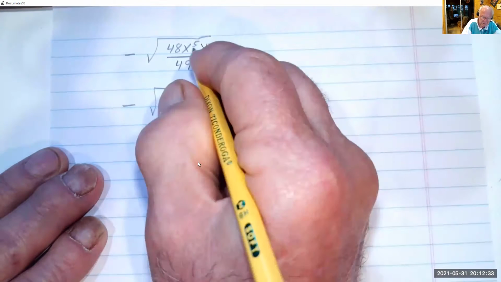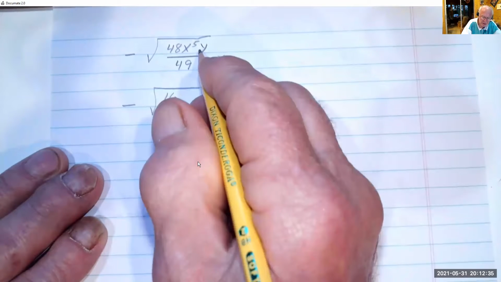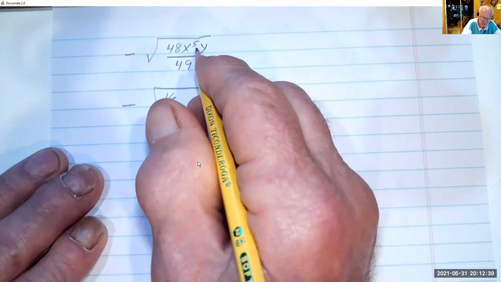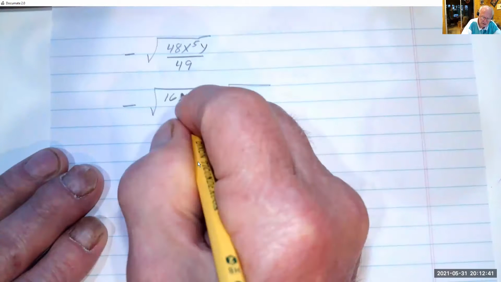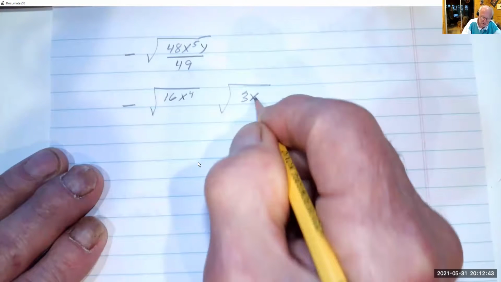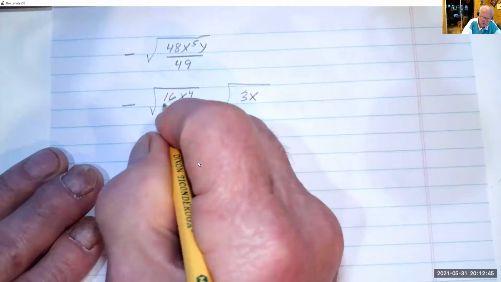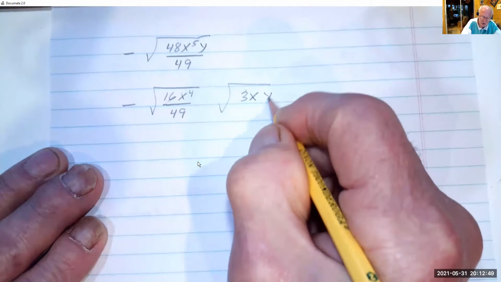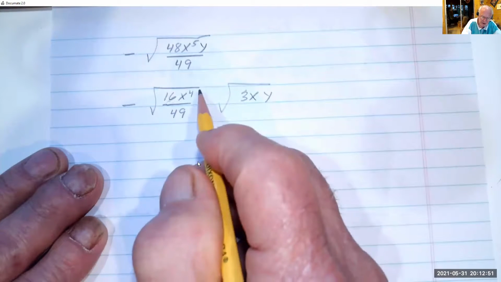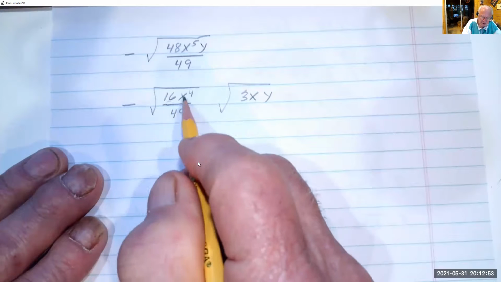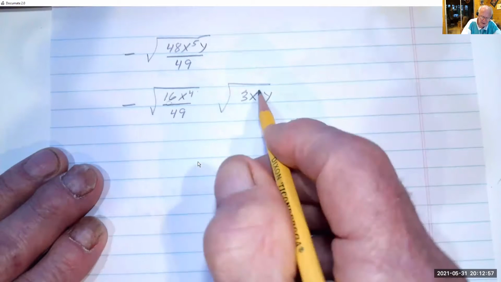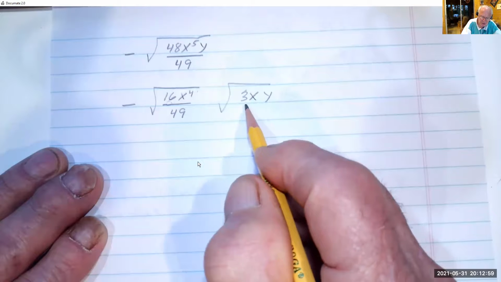X to the 5th. When you have exponents, an even powered exponent is a square. So I'm going to write x to the 4th and an x over here. 49 we know is a square. And all that's left here is y. So I've extracted under one radical all the squares, 16x to the fourth over 49, and the remaining part is 3xy.